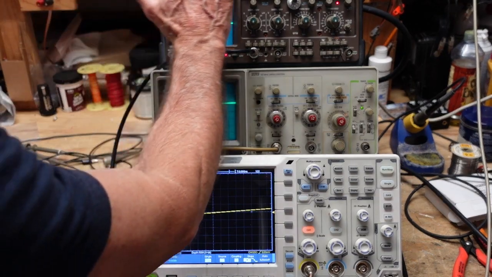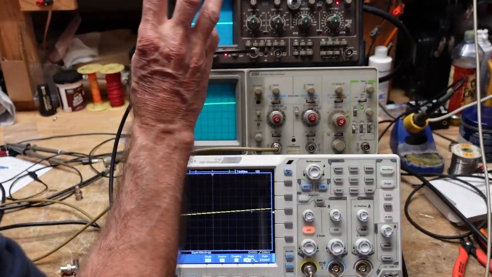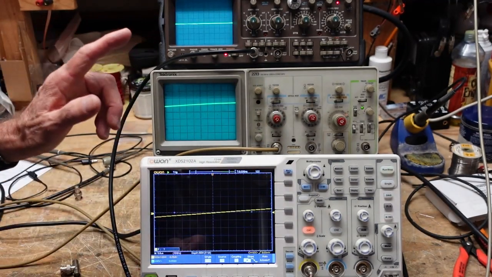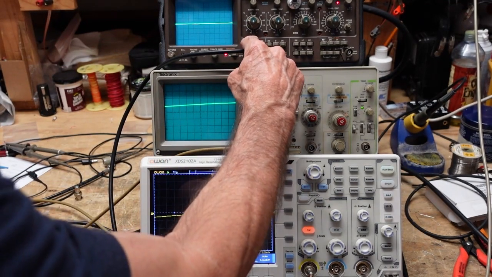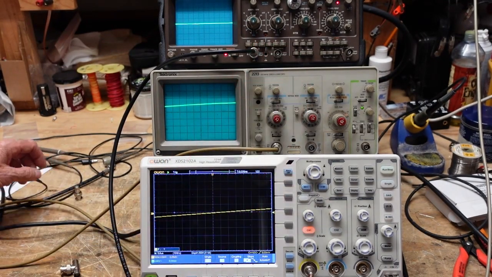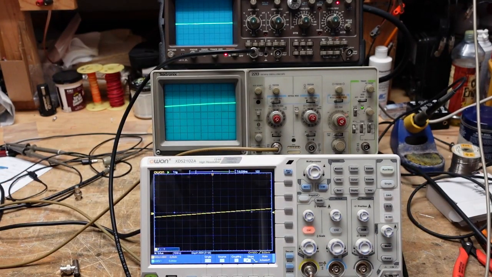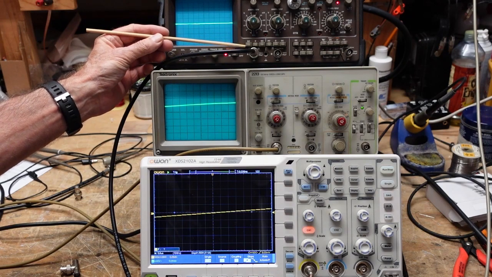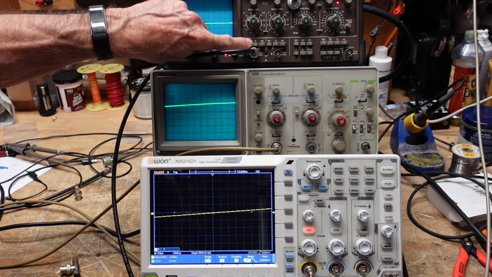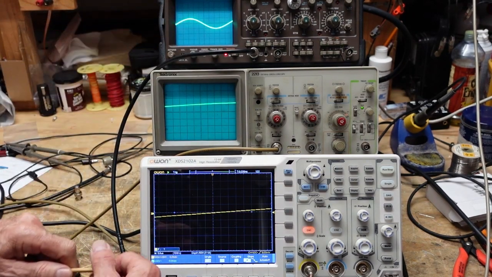Now, this one has a little different panel layout, but all the controls are the same. Remember when we talked about coupling? We have AC, off, and DC. I hope you can see that well enough because I got 3 of these stacked up here. But this is what we're talking about. So I'm going to set this to AC coupling, and we have our sine wave.